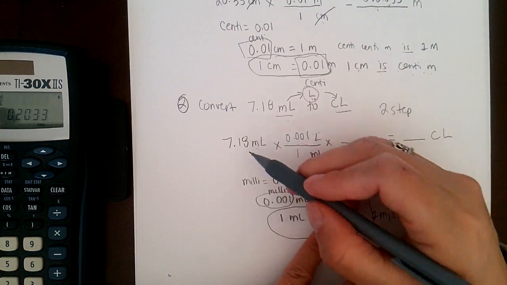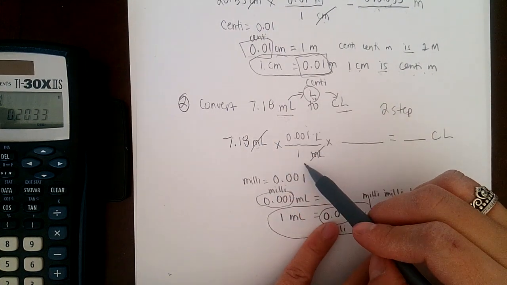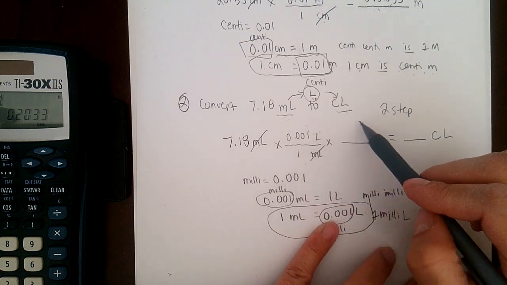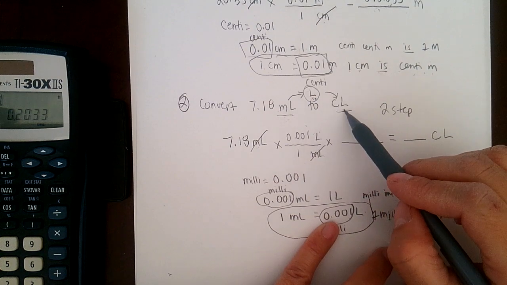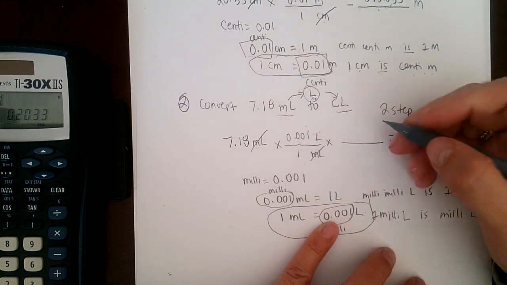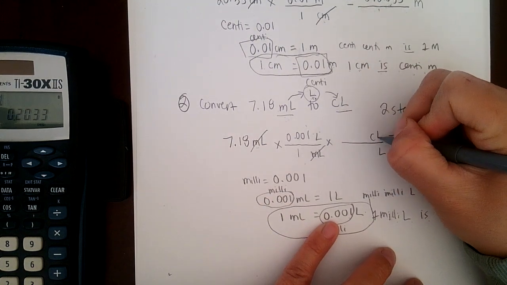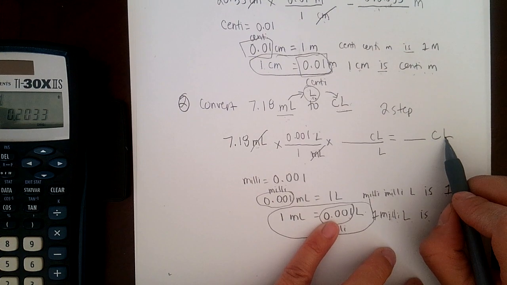Now we're able to cancel ml and ml, and we multiply by the top and divide by the bottom. But we don't do that yet because that's not our final answer. That's our midpoint. We want to move on to centiliters. Because we want to get rid of liters, liters goes at the bottom, and centiliters goes at the top because that's our final answer. These two should match, and they do.